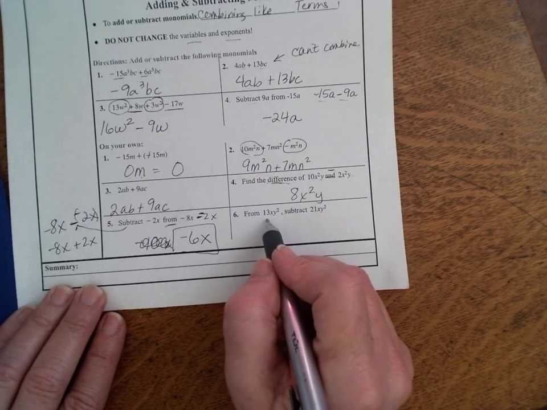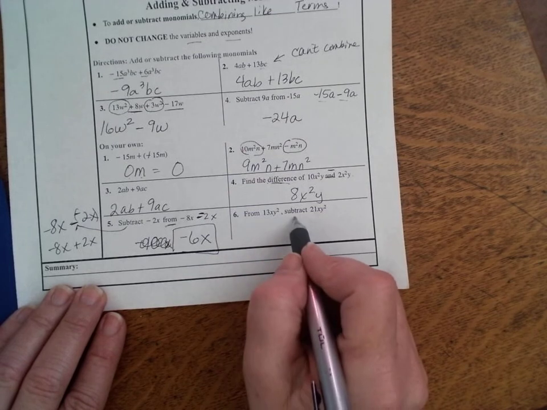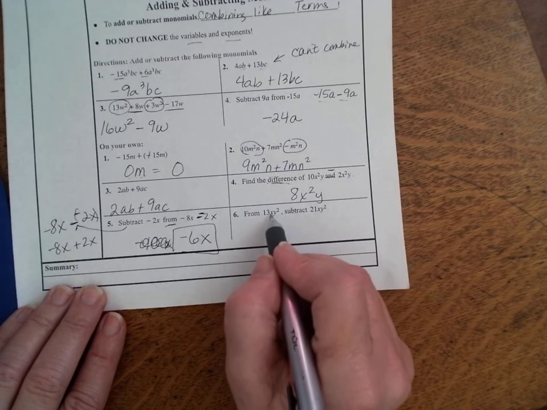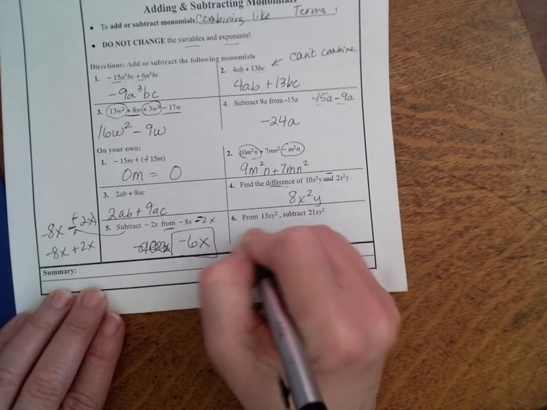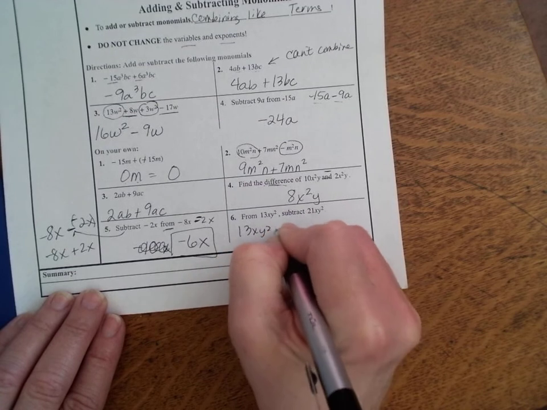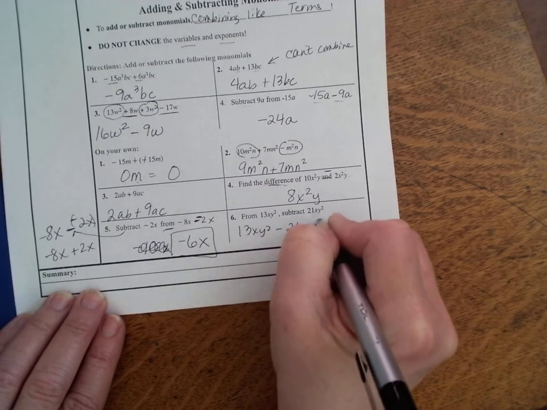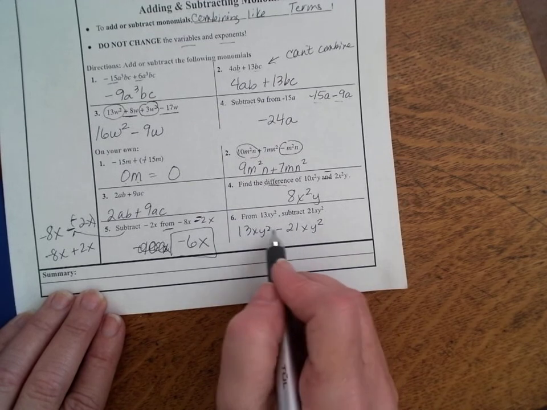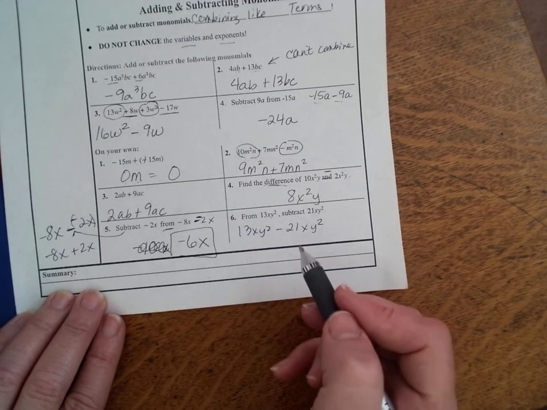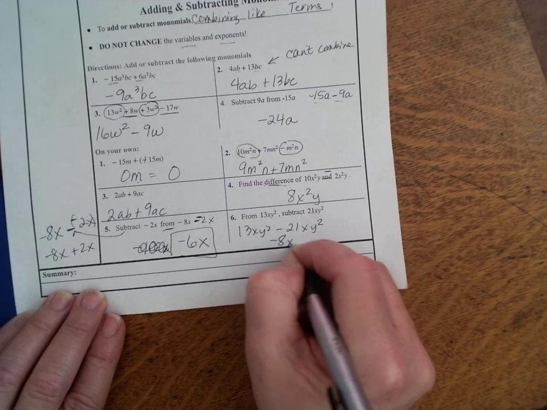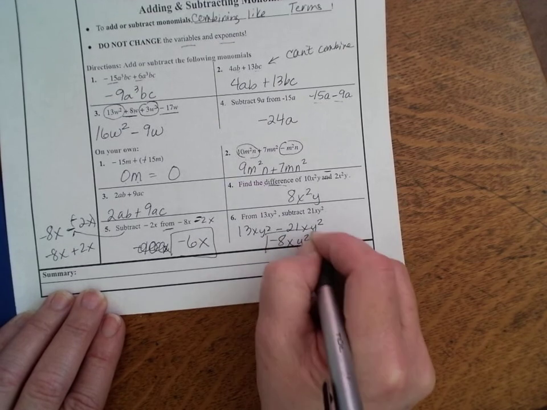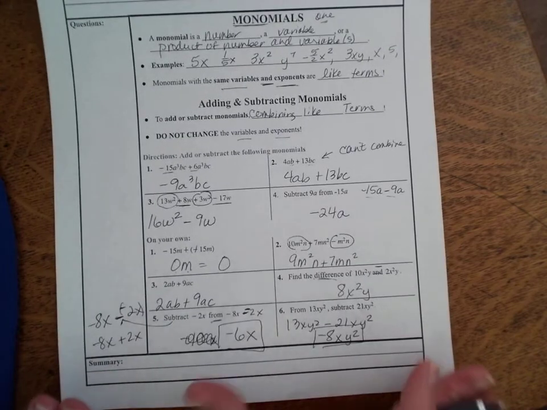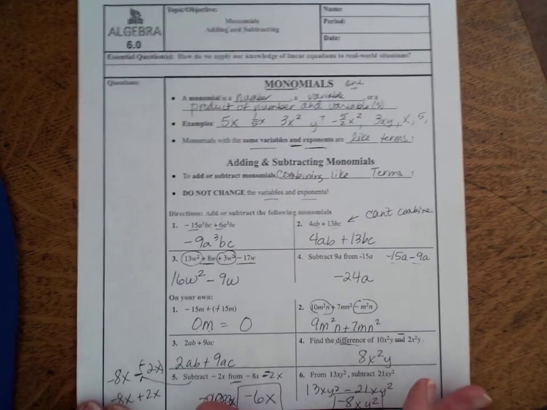From 13xy squared, subtract 21xy squared. Are these the same? Yes. So you're really taking 13xy squared minus 21xy squared. Those are the exact same. All the variables are the same, and the exponents are the same. So that's going to be a negative 8xy squared. Okay. So that's all that is for 6.0, is just combining like terms with the monomials.